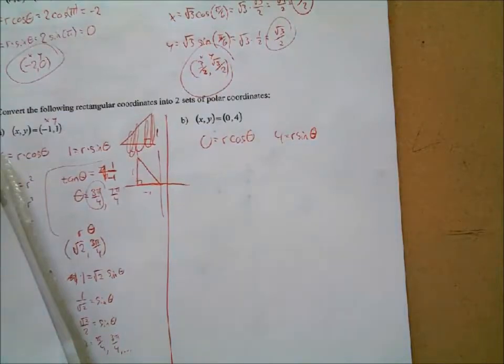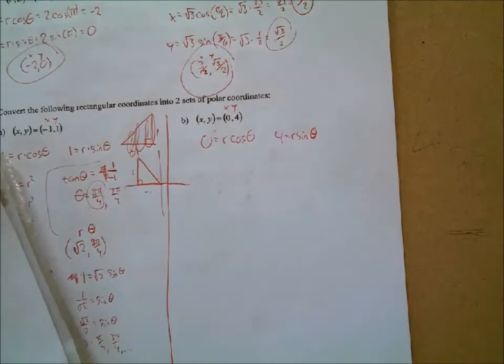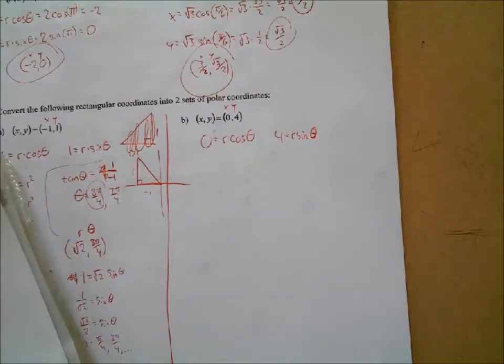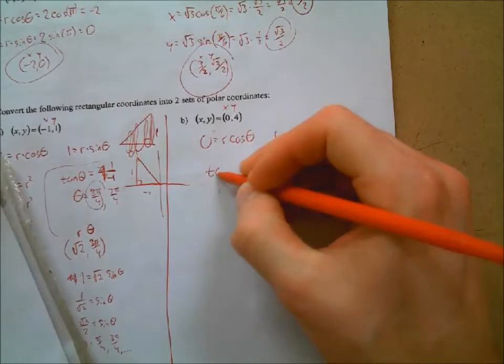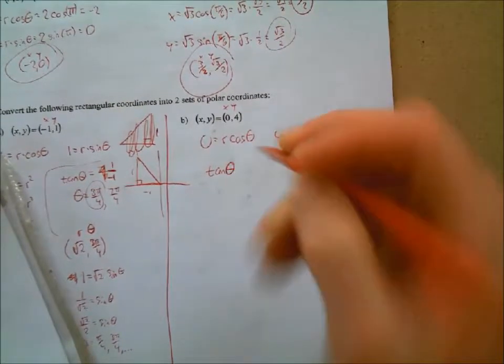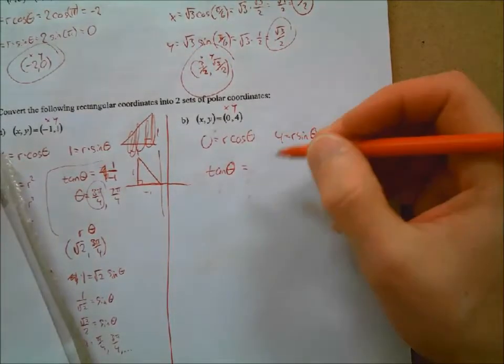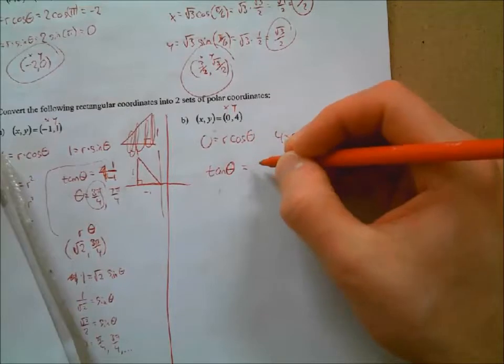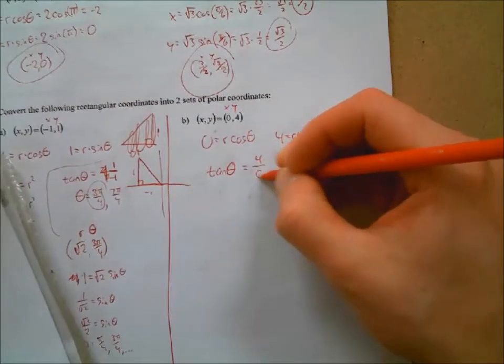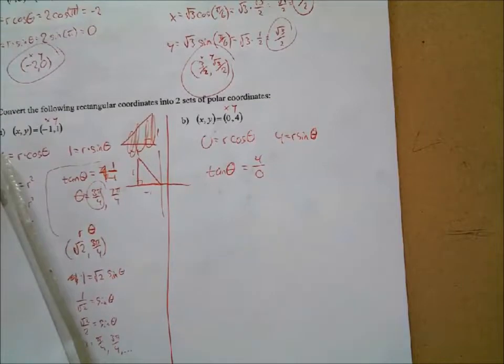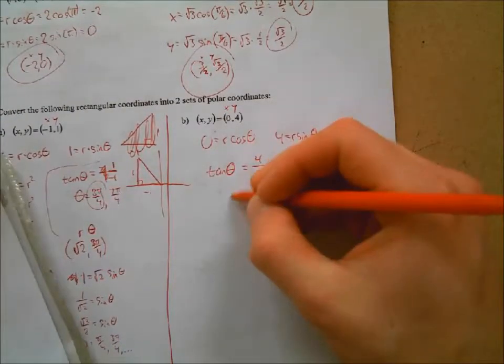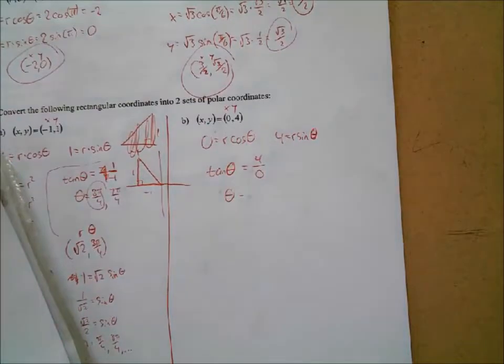Again, using our x and y coordinates there. And let's take a different path here. Let's instead start with the tangent of theta. Let's find our thetas first. So tangent of theta is going to be your y over your x. So that's going to be 4 over 0. And we need to know when tangent is going to be undefined.